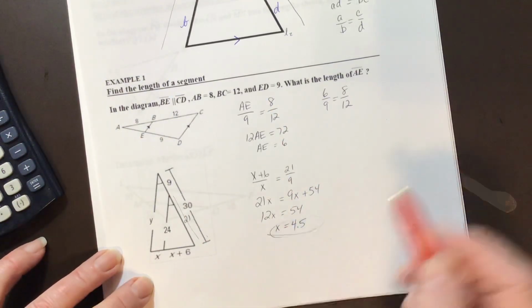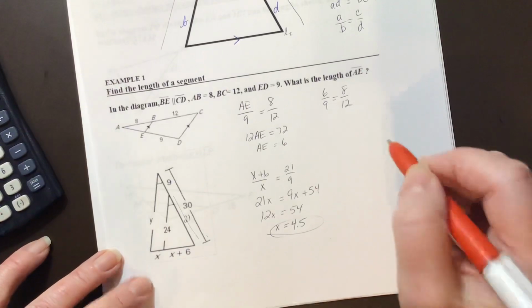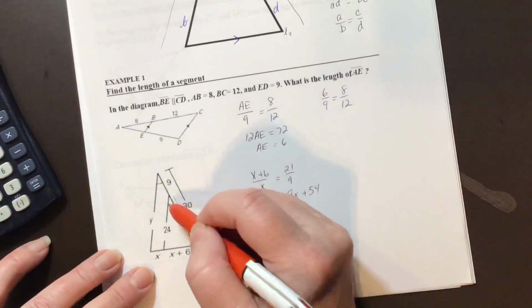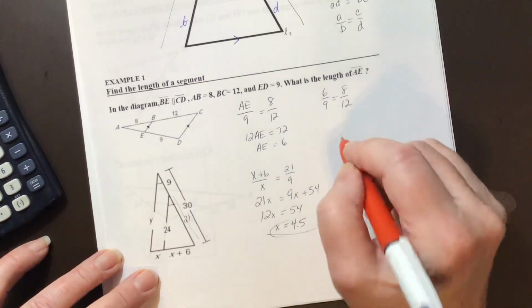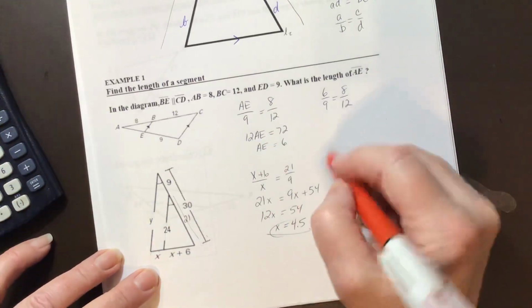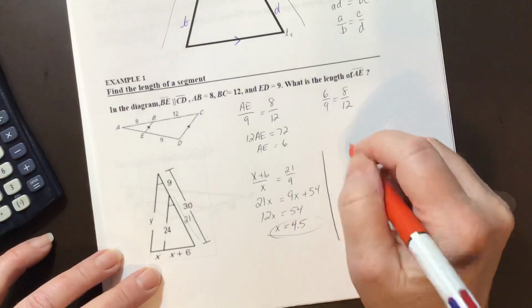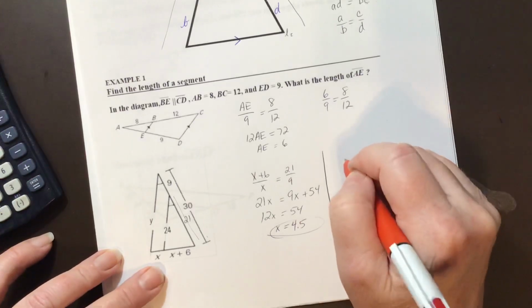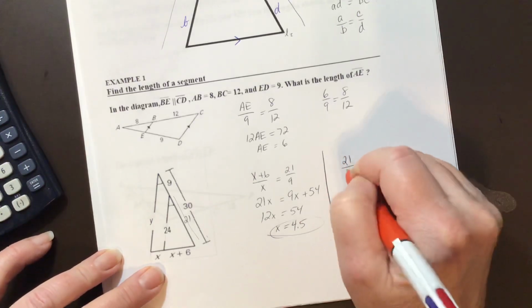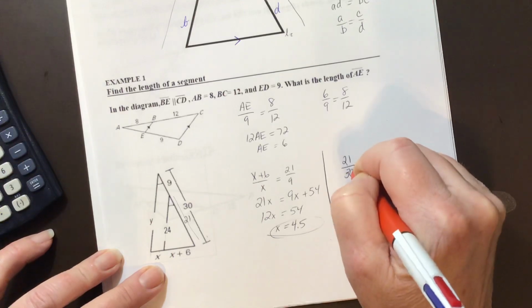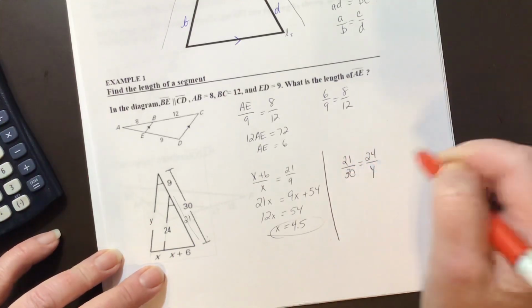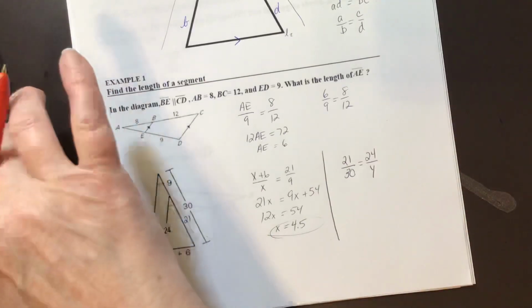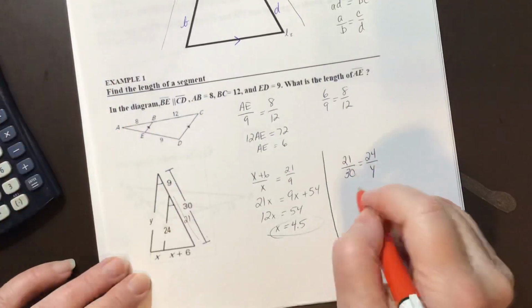So x equals 4.5. But now to solve for y, it's actually one of the sides of the triangle. So we would have to use the corresponding sides of the two triangles. So we would have 21 is to 30, because that would be our scale factor, as 24 is to y. So then let's see, 30 times 24 is 720.